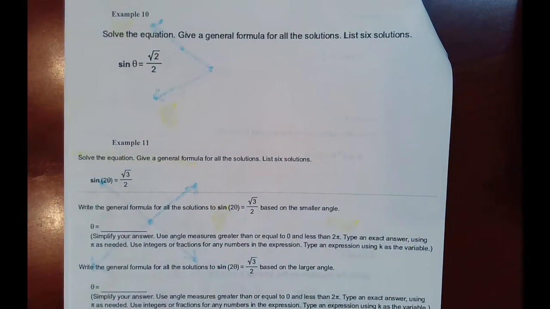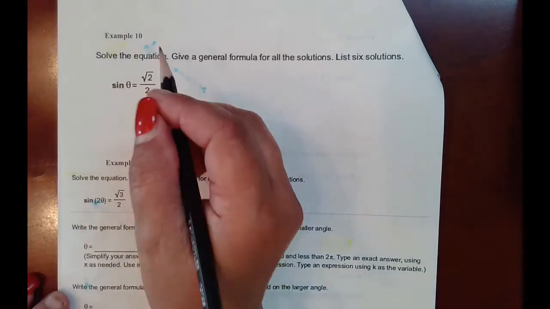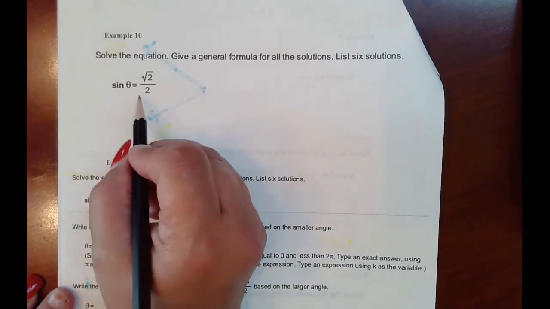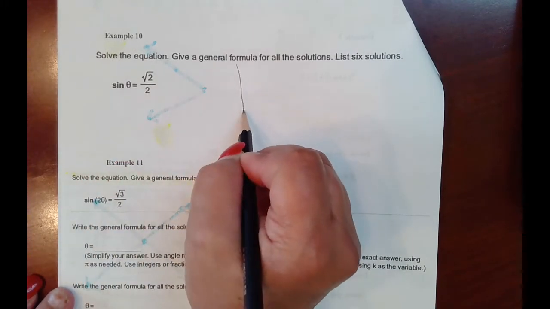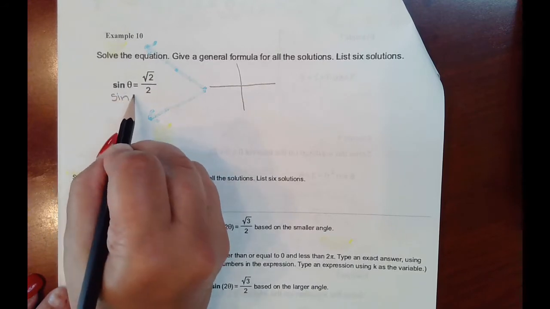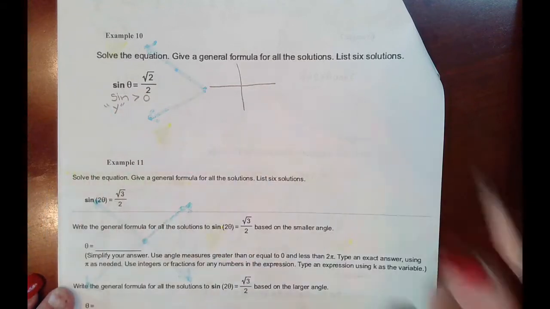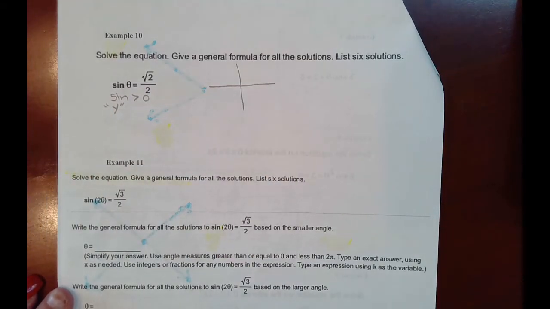Okay, so example number 10. Solve the equation, give a general formula for all solutions, and then list 6 of the solutions. Okay, so if you're looking for where sine of theta is equal to square root of 2 over 2, notice that sine is positive. Sine is the y coordinate. It's even defined as y over r, but r is 1.